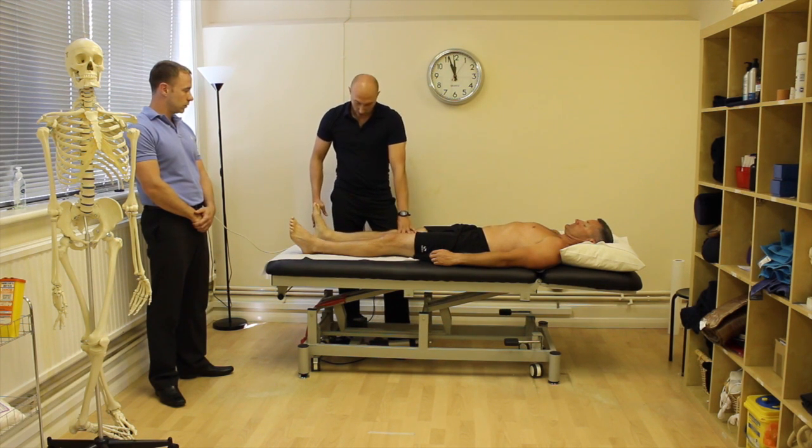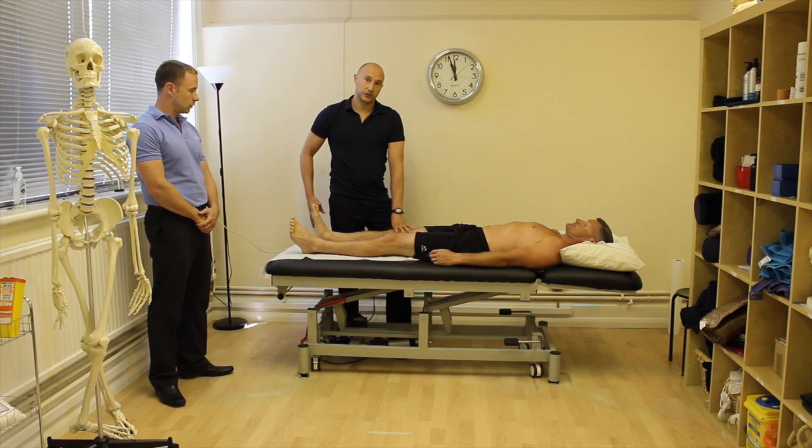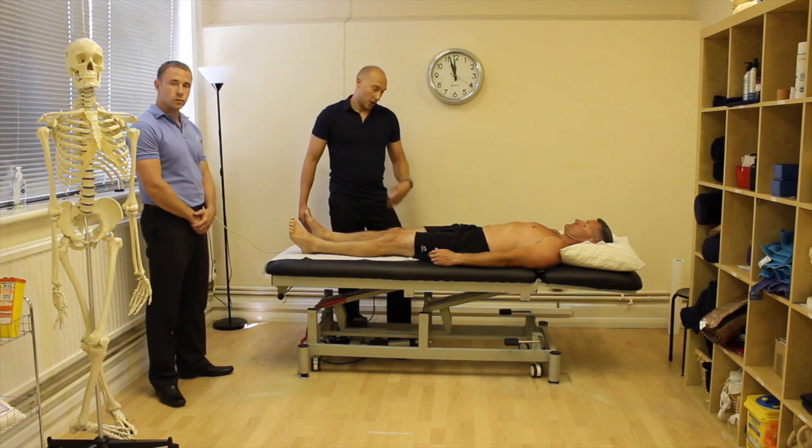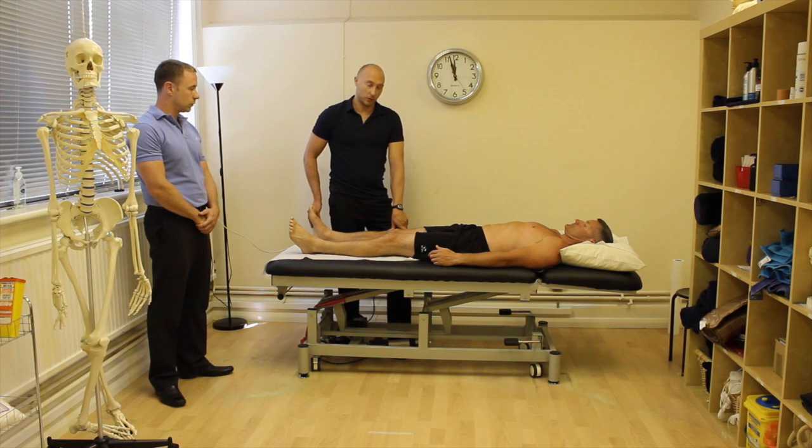The other thing that you can do with your straight leg raise is slightly bias different areas, so you can adduct the leg as you're coming up. You can change the position of the ankle as well into more dorsiflexion, eversion, or you can come into plantar flexion, inversion, which is going to bias different parts of the nerve. But we're going to go through that in our neurological video.